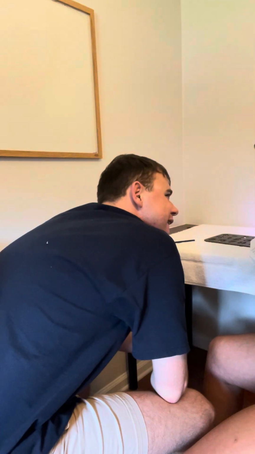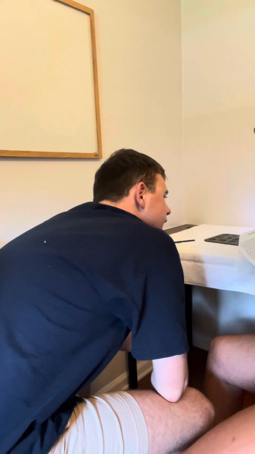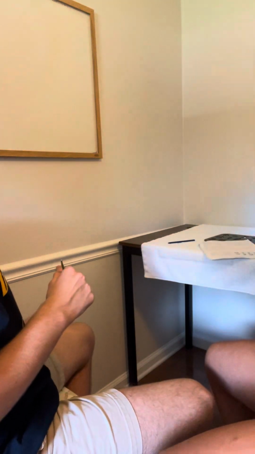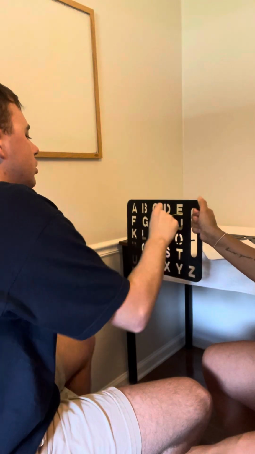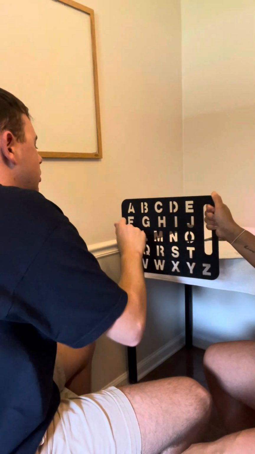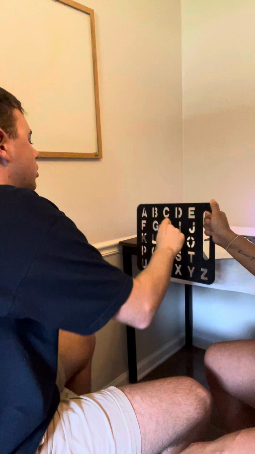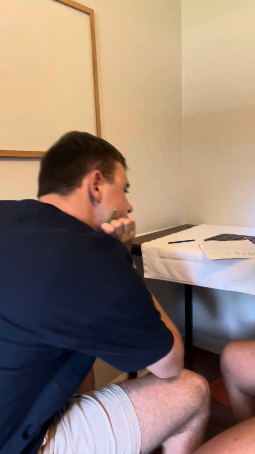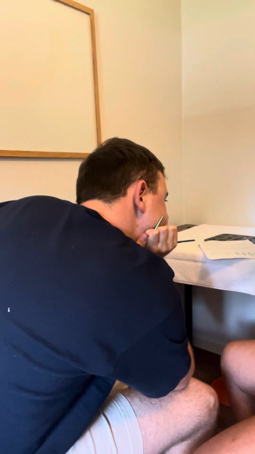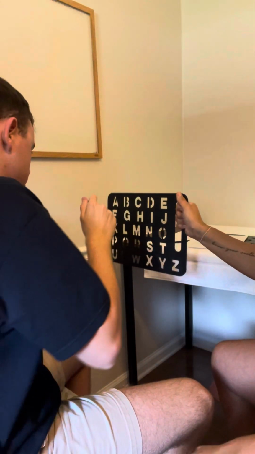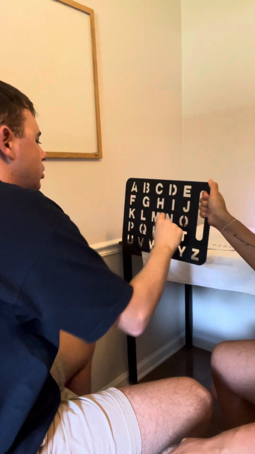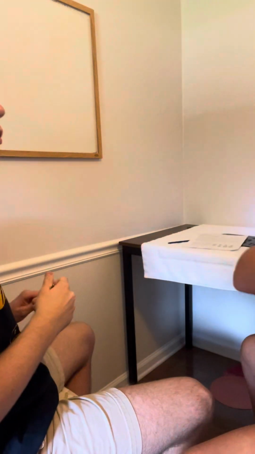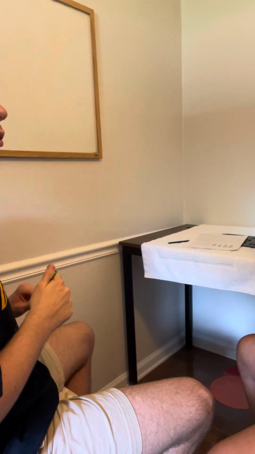Who uses the Mohs scale? What are they called? G, E, O, L, O, G, I, S, T. Good, geologist.